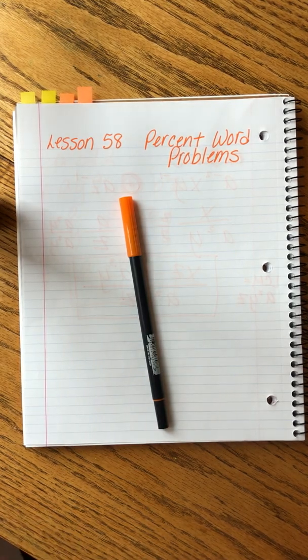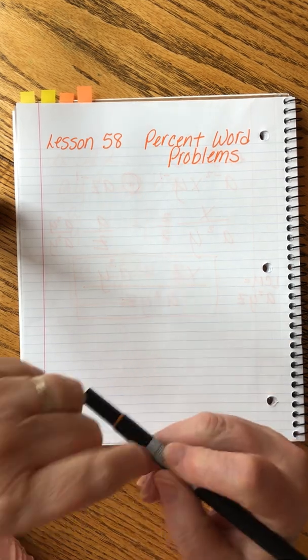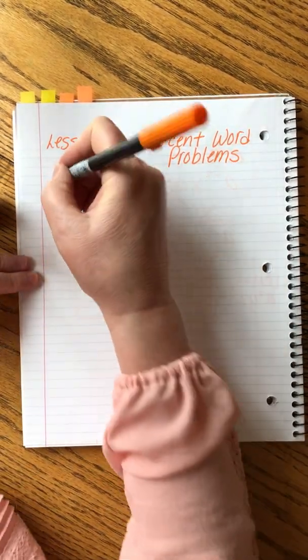Saxon Algebra 1, Lesson 58. We're returning to our old friends, the percent word problems, which are formula babies. Let me review exactly what we're talking about.